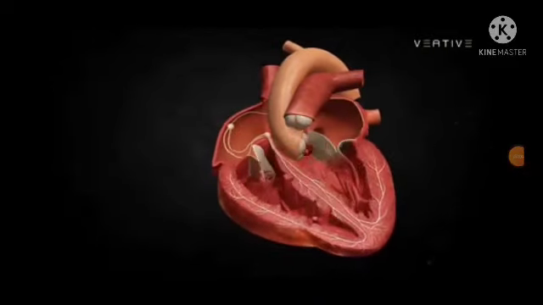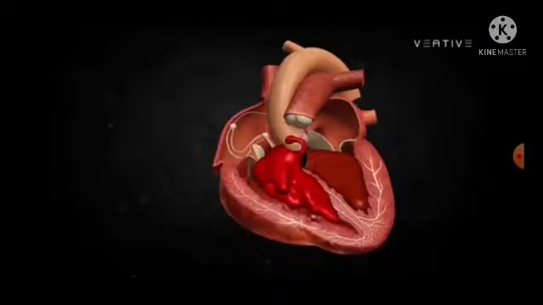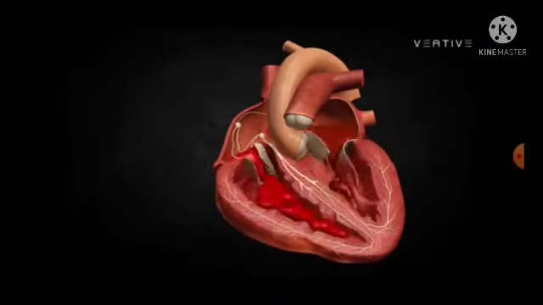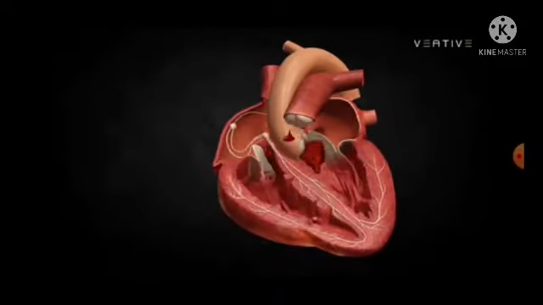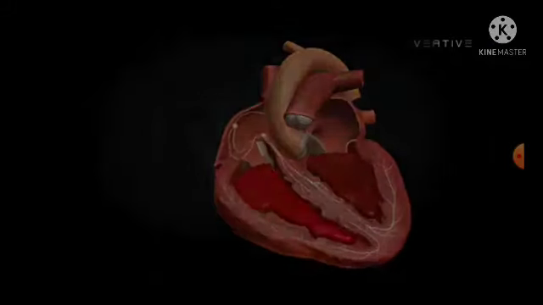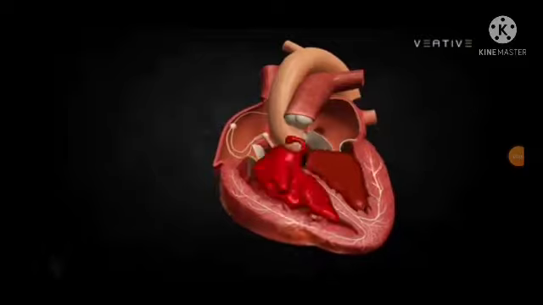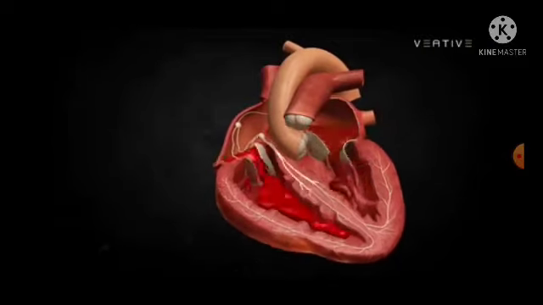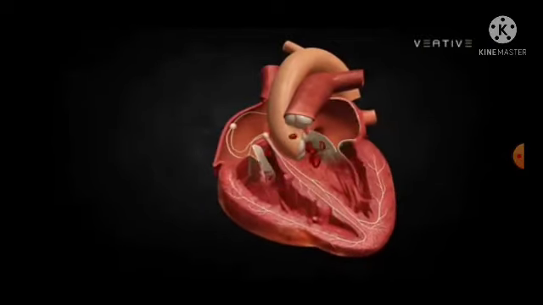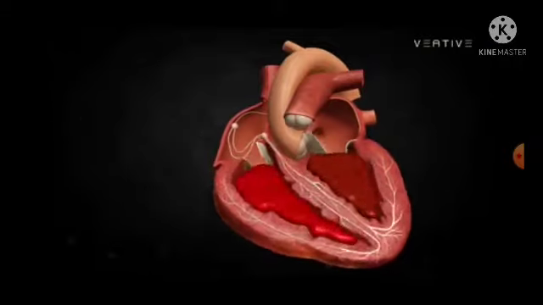Now we know what is heartbeat. But do you know how many times the heart beats? Yes, 72 times per minute. I'll say once more.